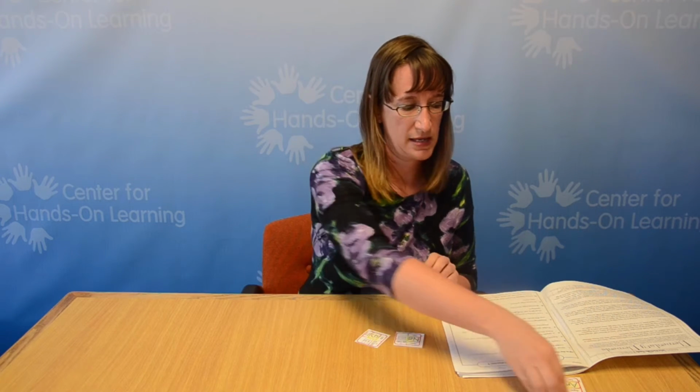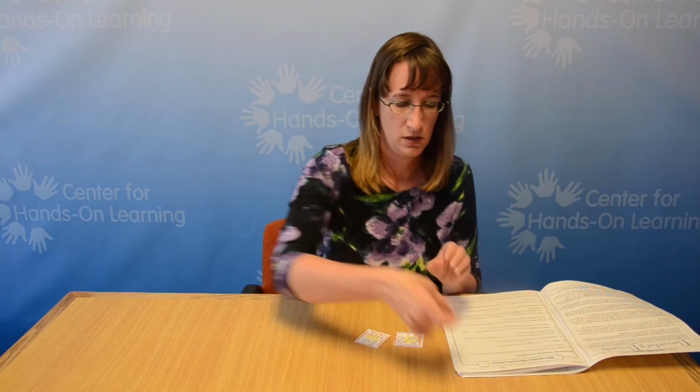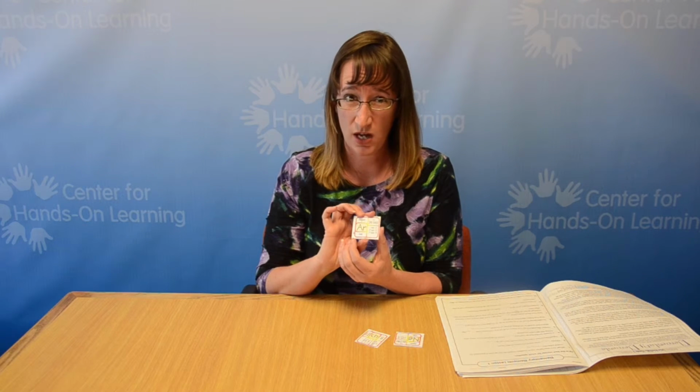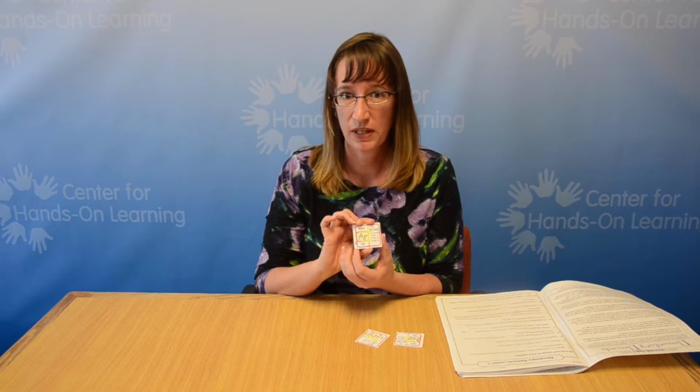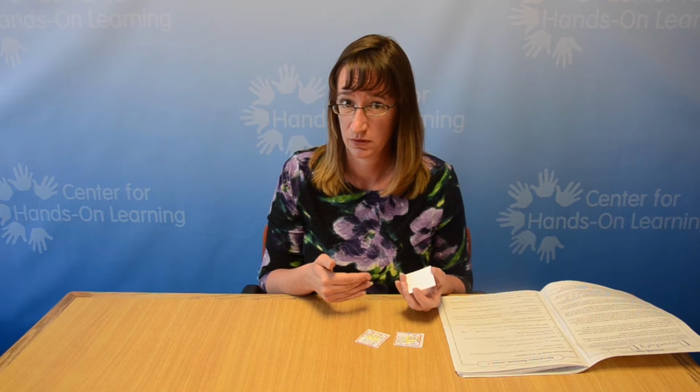Finally, you're going to pass out the third set of cards with the 3 dots on them and have students place those with the other 2 that they have already done. If you are doing this lesson in 2 parts, this is where you would stop.